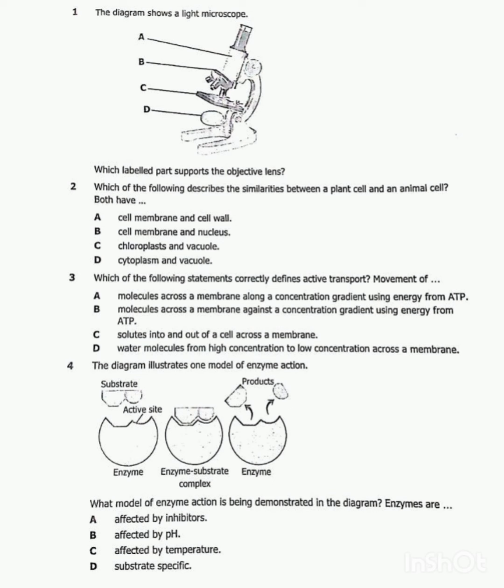Active transport is the movement of mineral ions from a low concentrated region to a high concentrated region, okay, against the concentration gradient using energy from ATP, which is adenosine triphosphate.